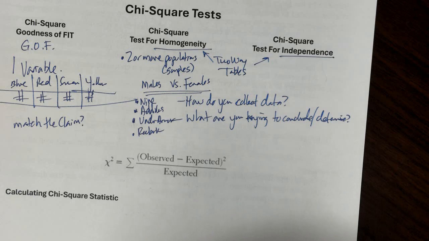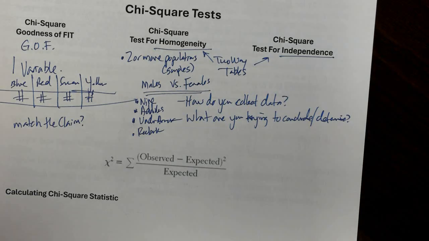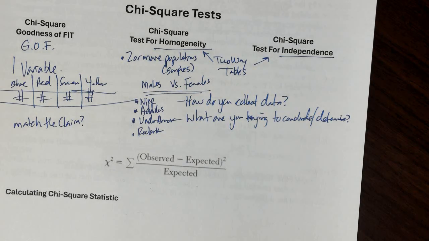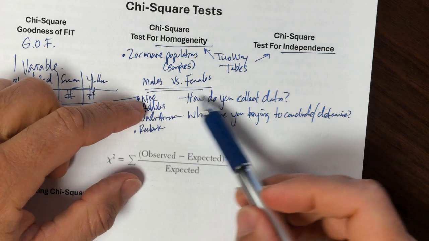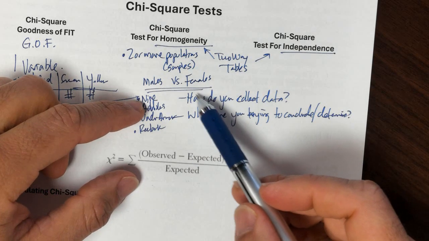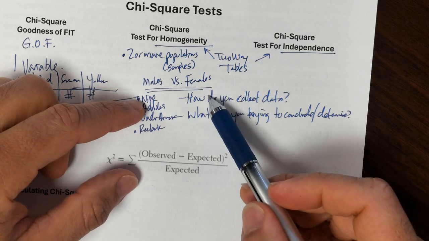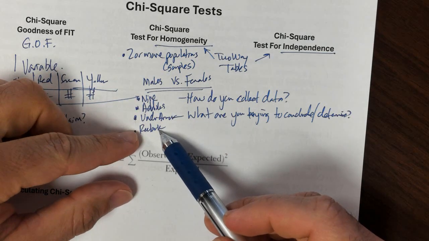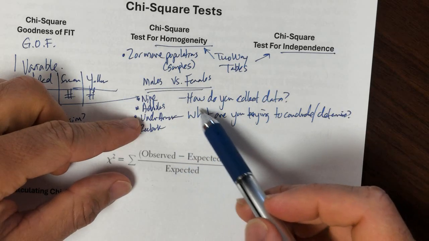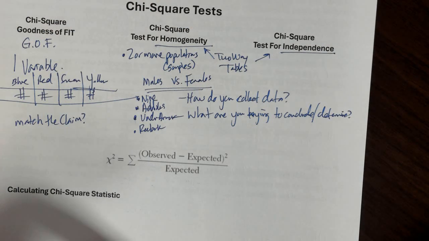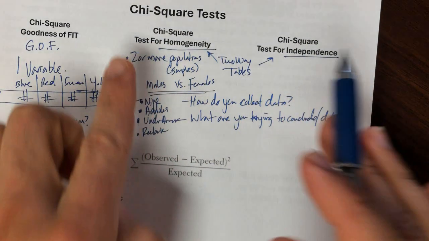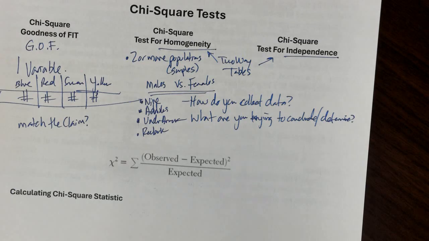Does that make sense? Is that part okay? We're trying to figure out if these populations are the same in the way that they are distributed, right? Maybe 20% of males like Nike. We want to know whether or not that's relatively the same for females. Is it also 20% for females? Is it 35% prefer Under Armour for males? Is it about the same for females? Do they differ from each other across the board? And we want to know if these two populations, or more populations, are homogeneous. Are they the same or not?